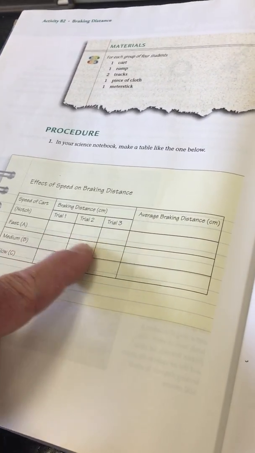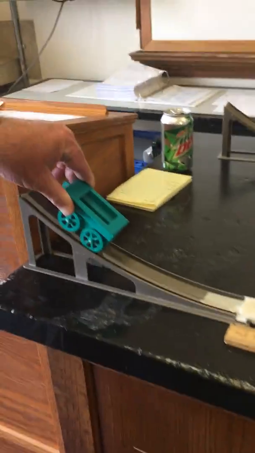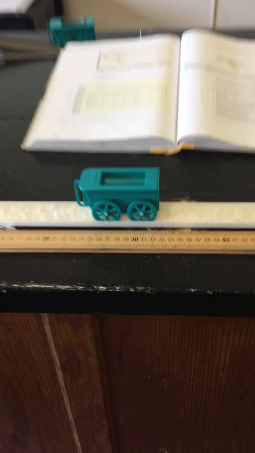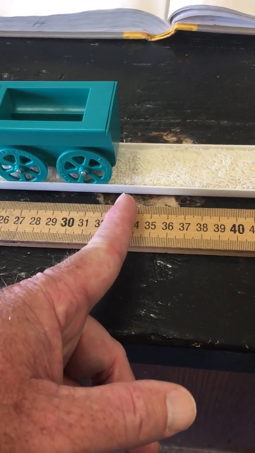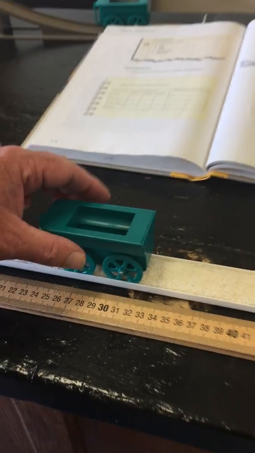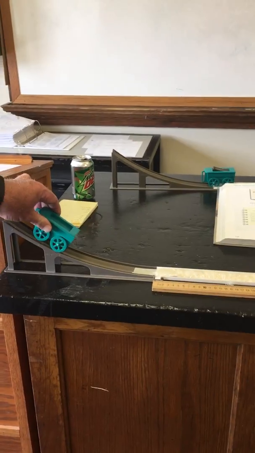Now you need to figure out the average braking distance. Take the 3 trials, add them up, and divide by 3, and that will be your average braking distance. Now we're going to go to point B, which is our medium speed. Same setup. Let go of the car on the track and let it come to a rest. We're going to call that 33 centimeters, so 33 centimeters for medium, trial 1.